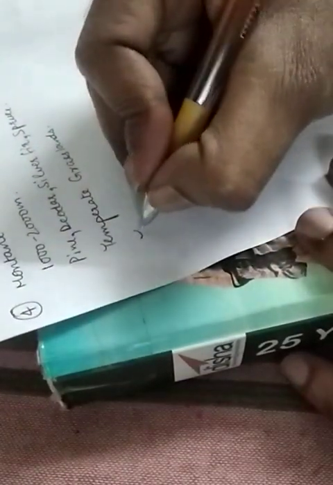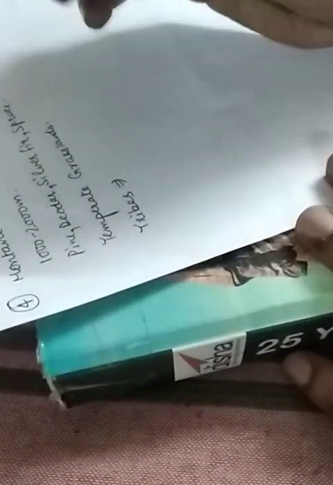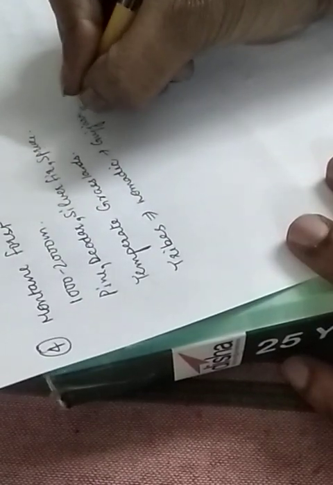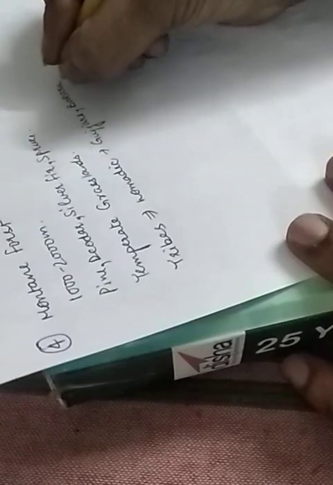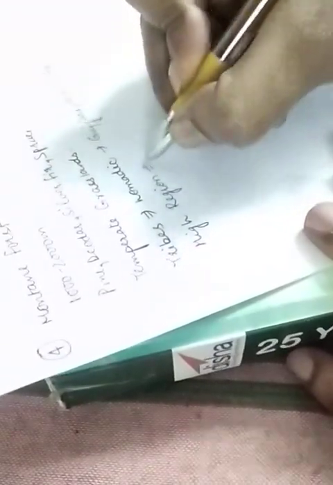And they are home to various tribes, and the tribes are nomadic here. Nomadic means they roam here and there in search of food. The Gujjars, the Bakarwals. And at higher regions they find tundra vegetation.